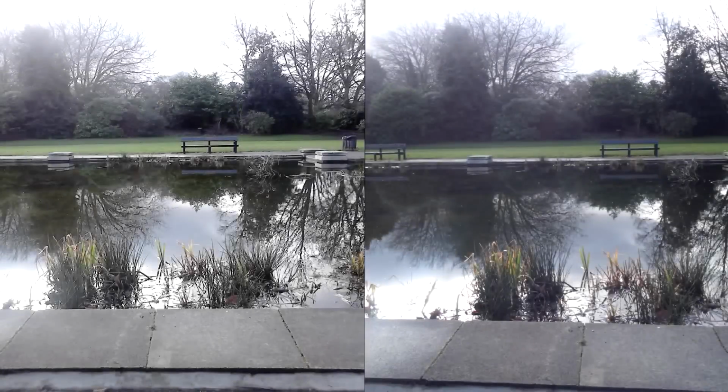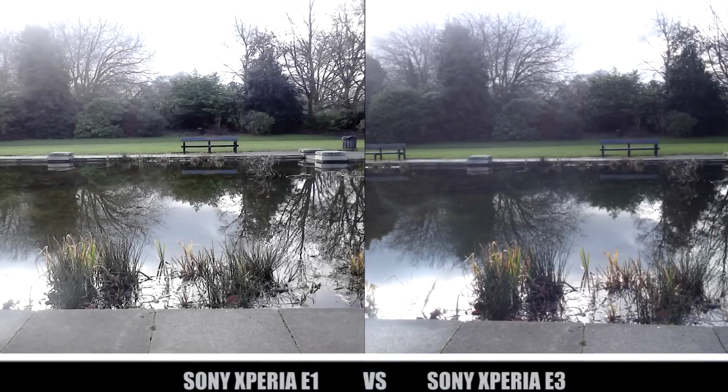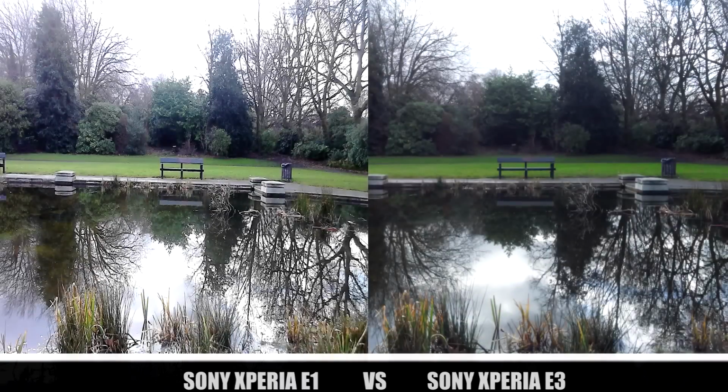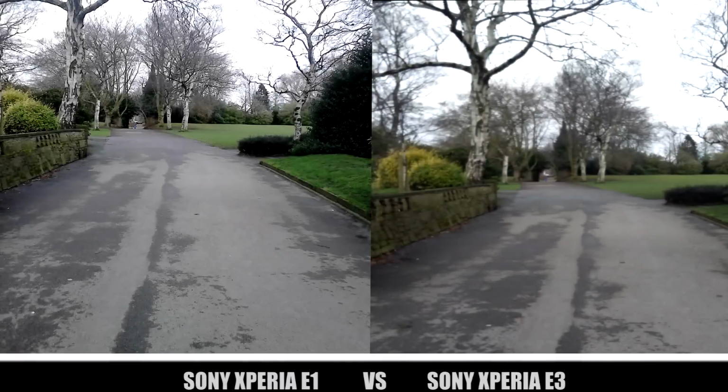Now we are just going to look at the quality of the images and videos. We have gone over the list of camera features in more detail in the individual reviews of each phone. Even though the E3 has a front camera and a higher megapixel camera than the E1, from some of the example photos I have taken, not all of the E3 shots look better than the E1. Sometimes the E3 has trouble to focus, leaving images looking blurry.